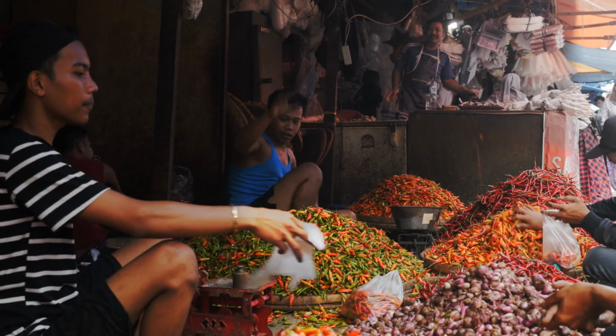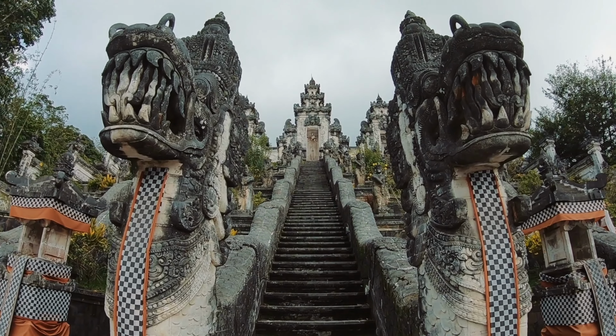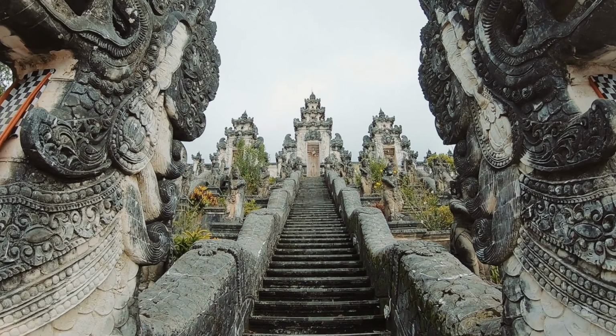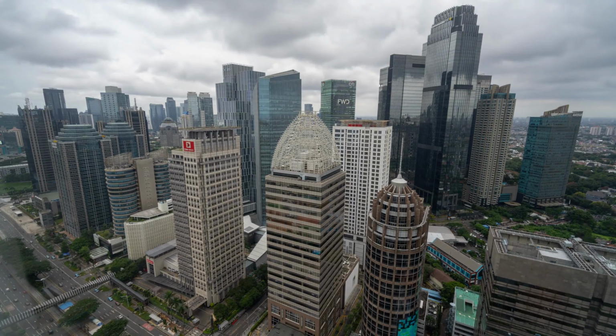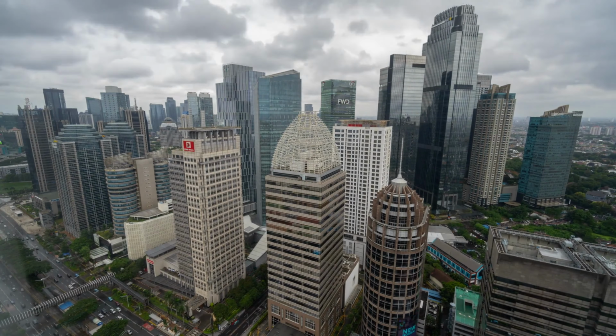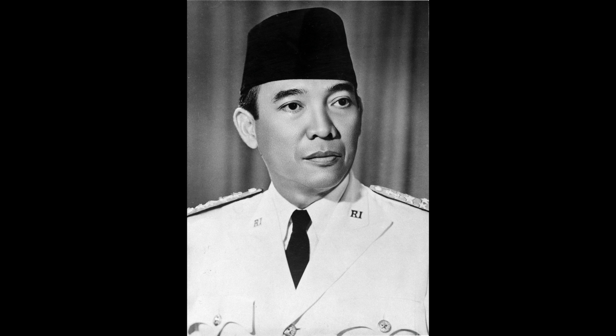The Dutch eventually gained control and established the Dutch East India Company, which ruled Indonesia for over 300 years. In the early 20th century, Indonesian nationalist movements began to form, calling for independence from Dutch colonial rule. One of the most prominent figures was Sukarno, who would later become the first president of Indonesia.